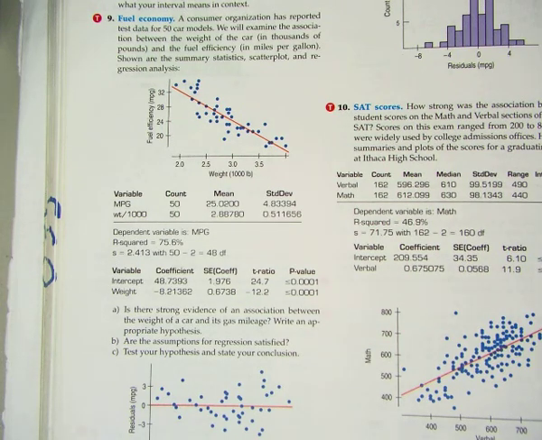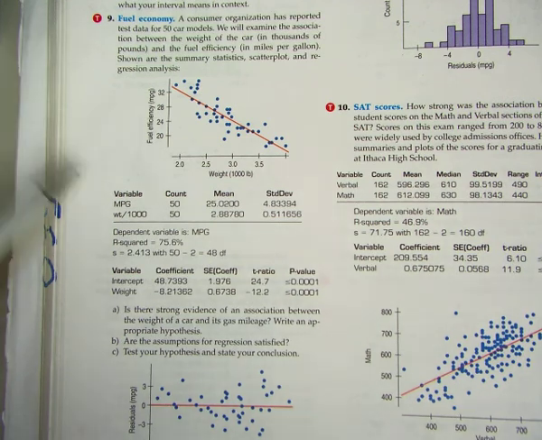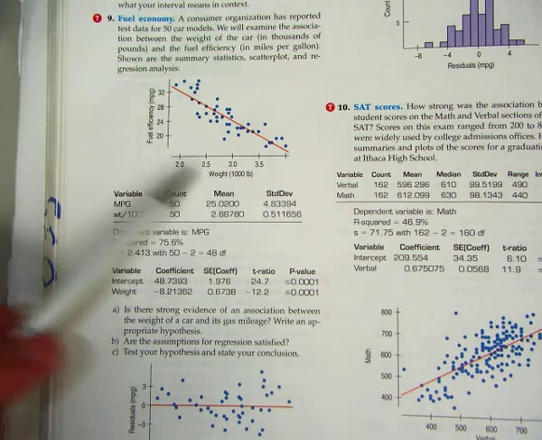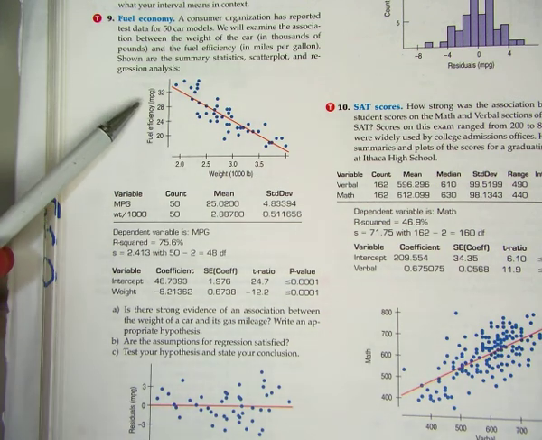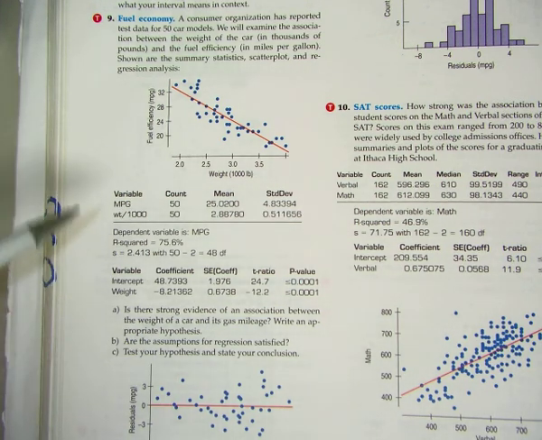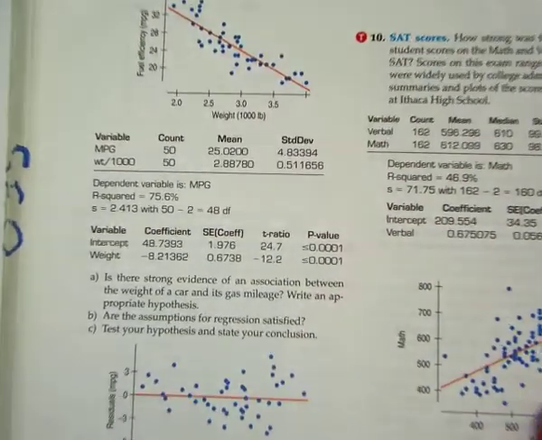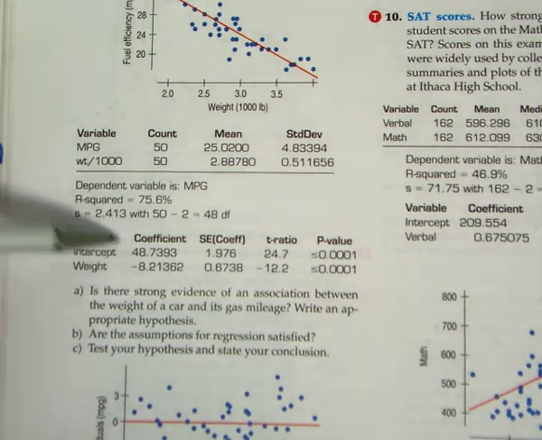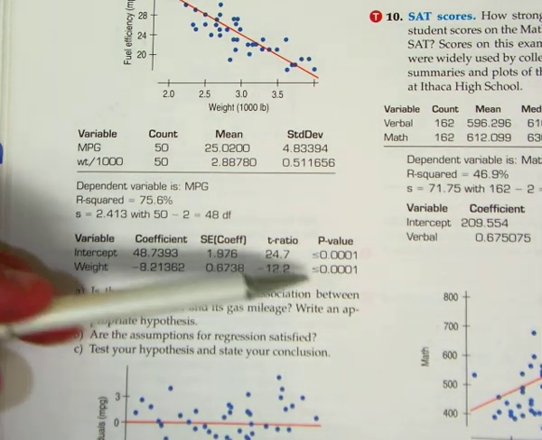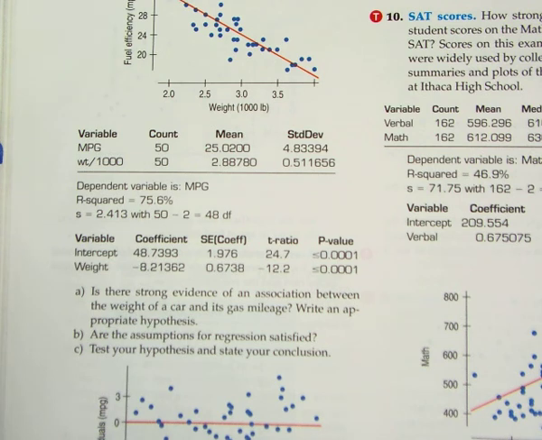Alright, so in this problem we have a scatter plot that shows the weight per 1,000 pounds as the explanatory variable and the fuel efficiency in miles per gallon. And then we have the summary statistics down here, and of course this down here next to intercept, let me zoom in on that, that's our y-intercept, and this is our slope, and that's our standard error, and there's our t-value, and there's our p-value.